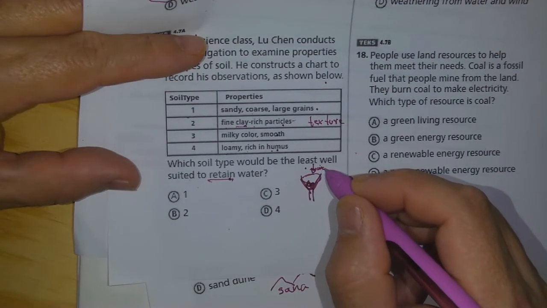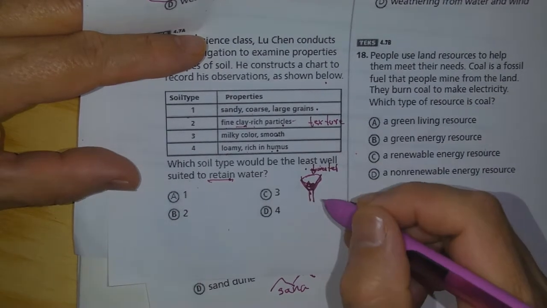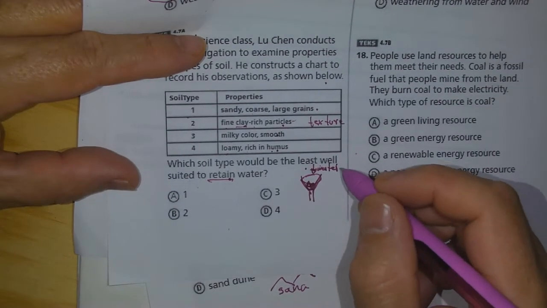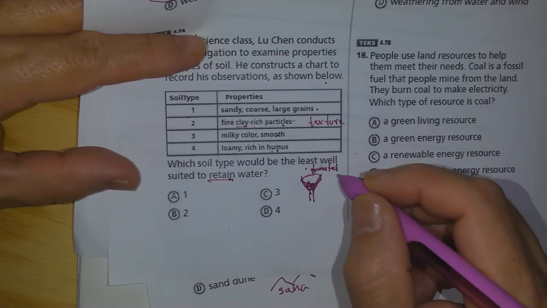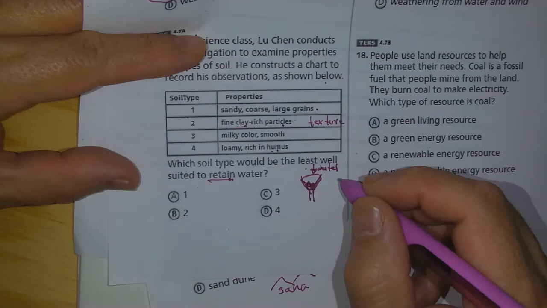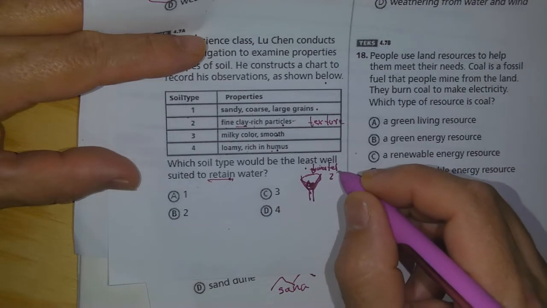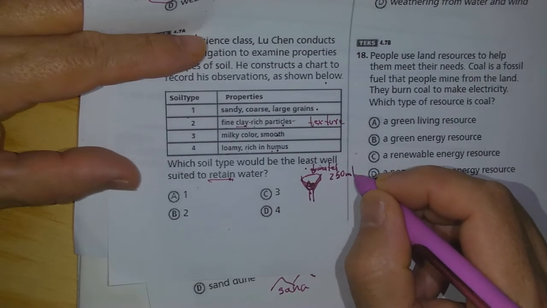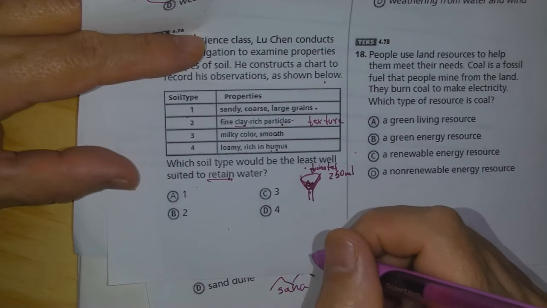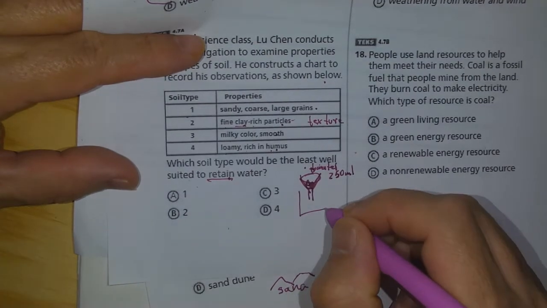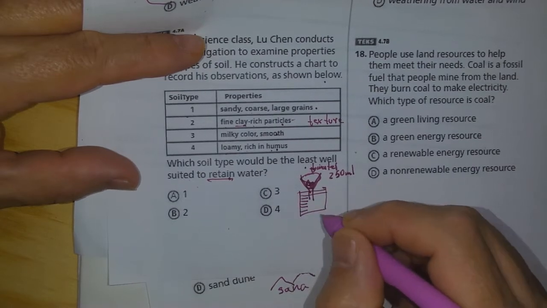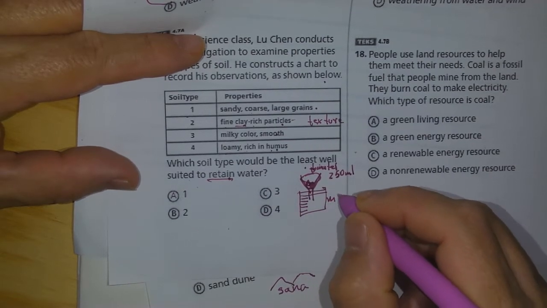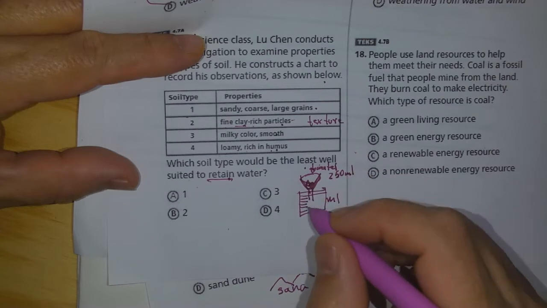You have to measure the water. Let's say, for example, the bottle of water is 250 milliliters. And here you have the graduated cylinder, in milliliters, and measure how much water you get here.